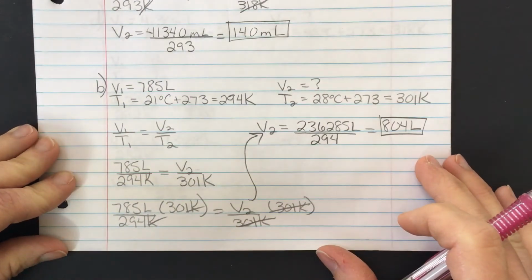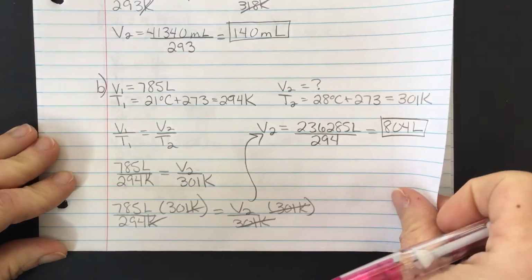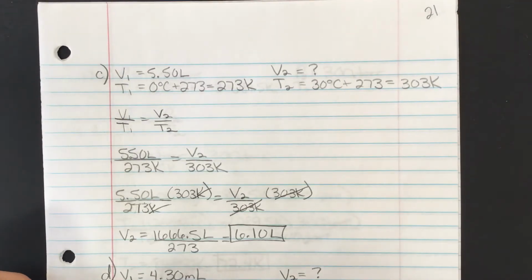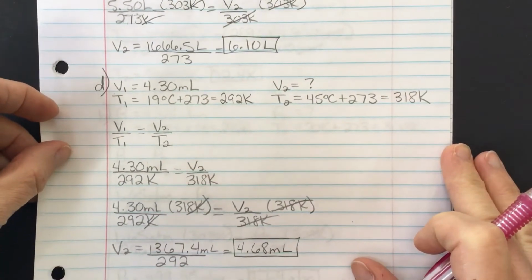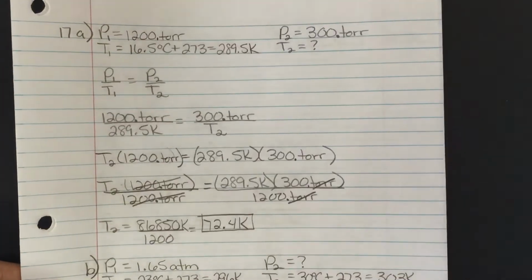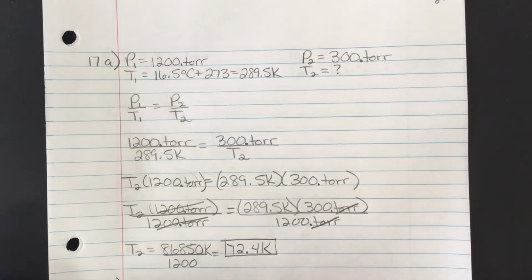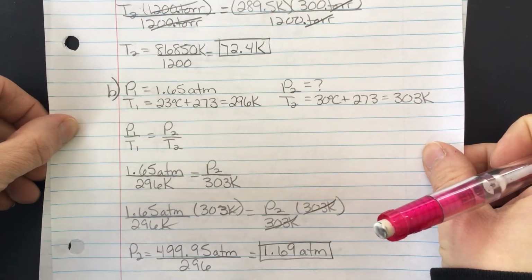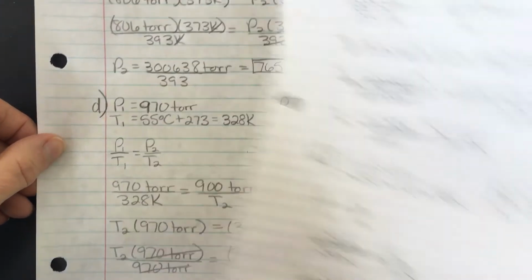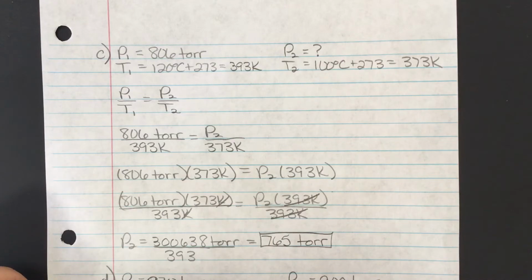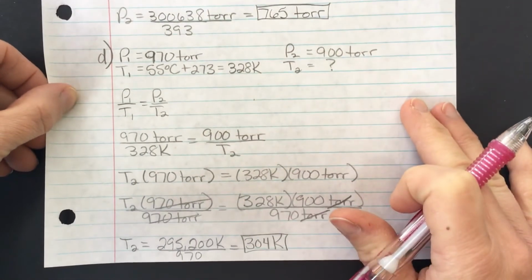Here is 16b. C, 16D, and then 17A, 17B, 17C, and 17D.